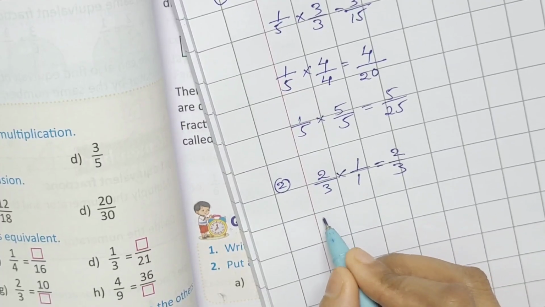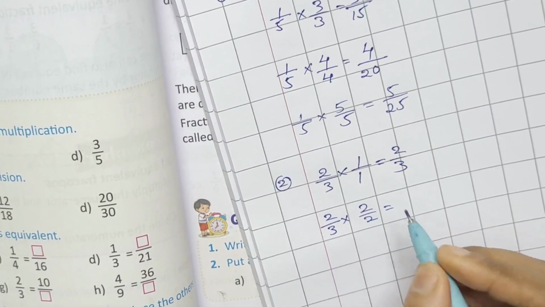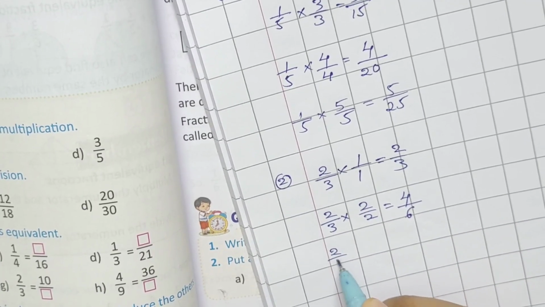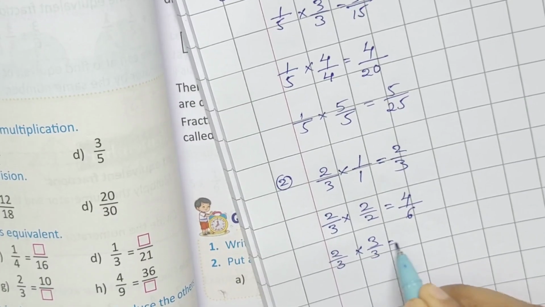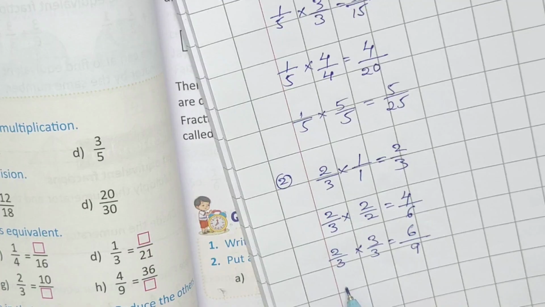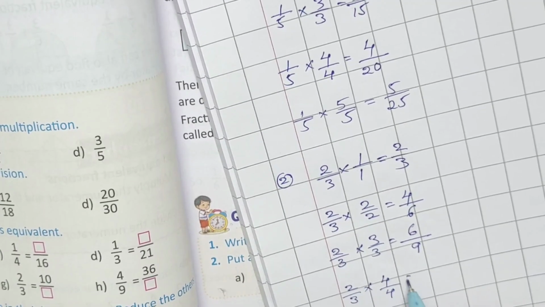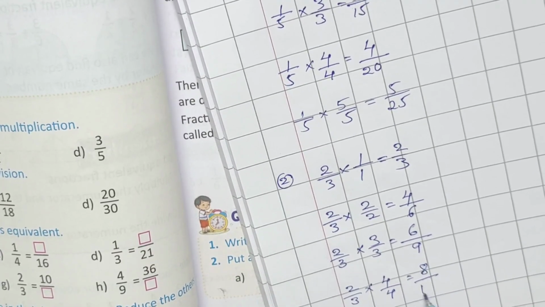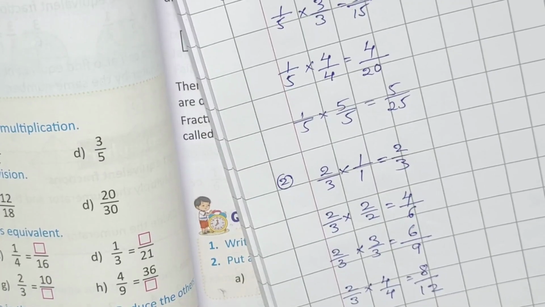Okay, 2 by 3 into 2 by 2. 2 by 3 into 3 by 3. 2 by 3 into 4 by 4. 2 by 3 into 5 by 5.